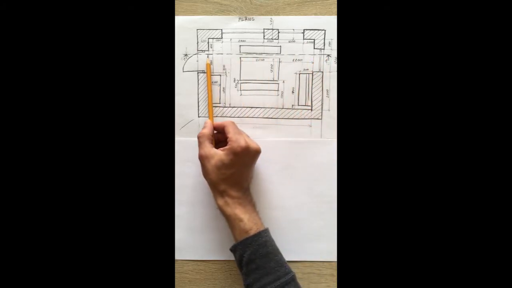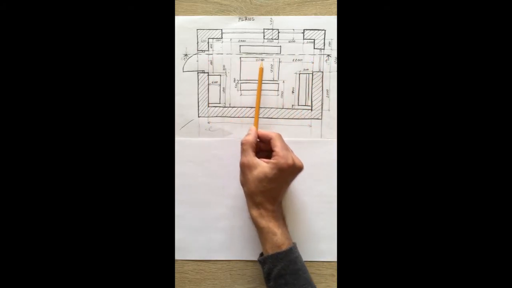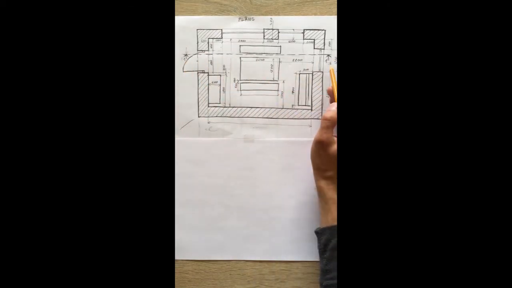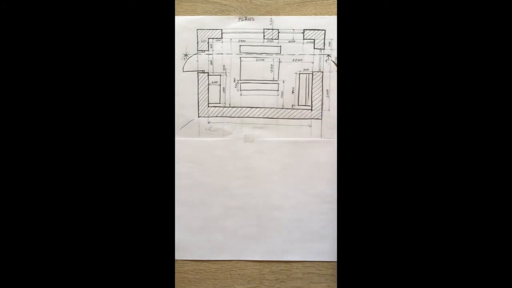The section line is a point line, and we should put a number on each side of our section line near the arrow. Why one? One means that this is the first section. If we make a section somewhere here later, then we will place two here and here.